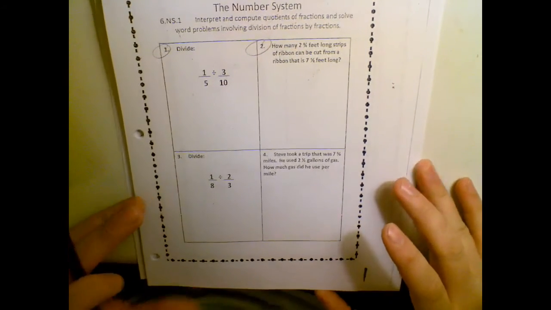All right, so let's look at number one here. If we're dividing fractions, we know that we have a cool trick on how to do that called keep, change, flip. Remember, so KCF. Keep it, change it, flip it. So we're going to take this first fraction and keep it. So 1/5.